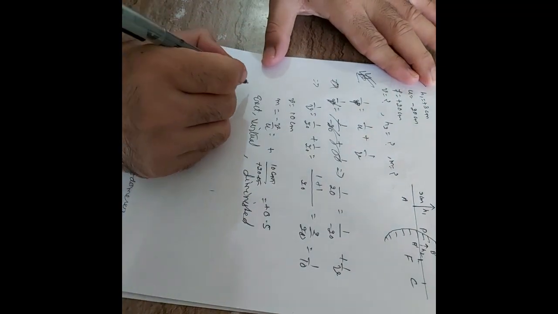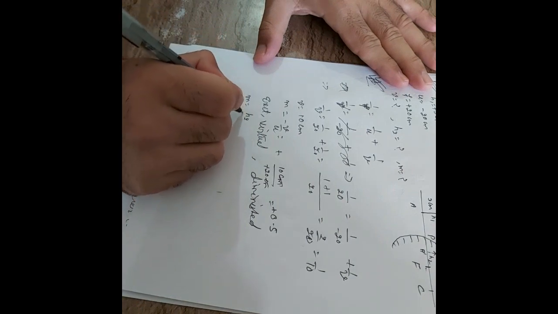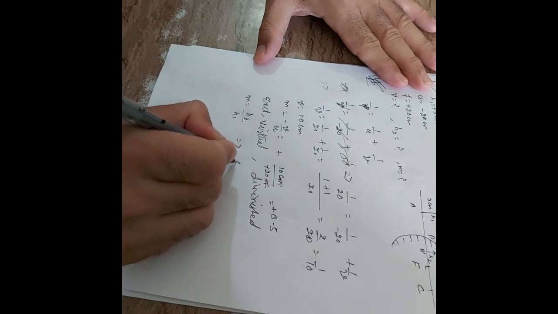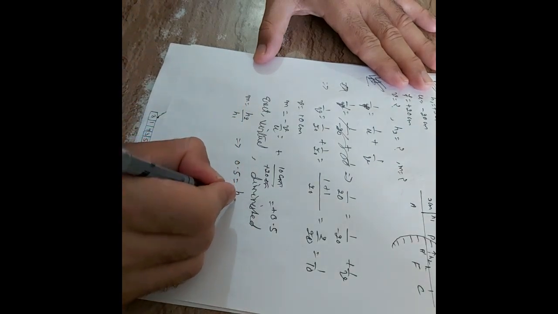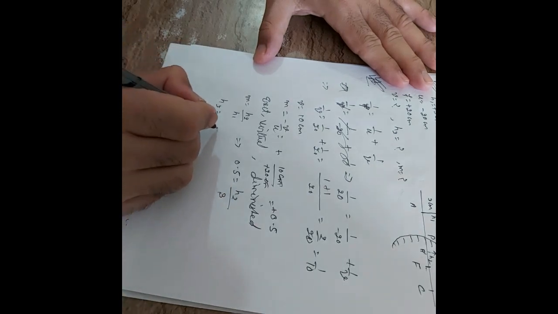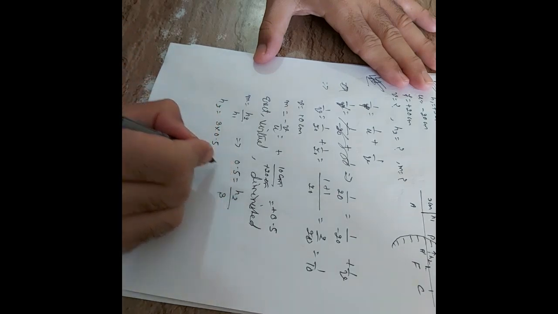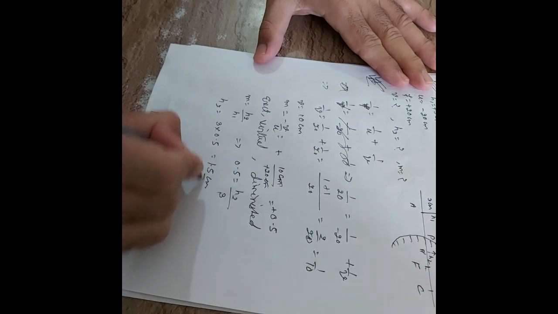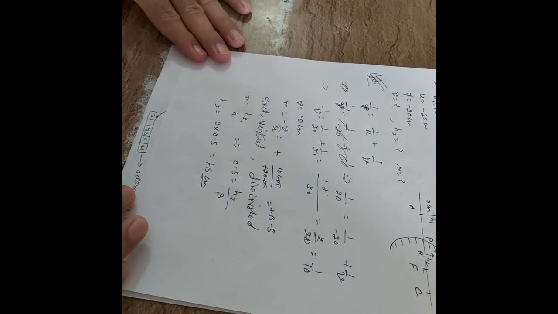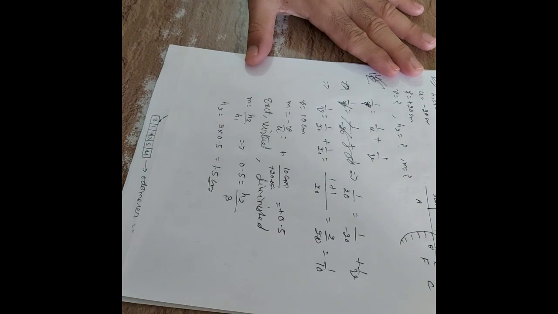Next is, what is the size of the image? M equals H2 divided by H1, and M is 0.5. H2 I have to calculate, and H1 is 3 centimeter. So how much will be H2? It is 3 into 0.5. So it will be 1.5 centimeter. So I can calculate the nature and size of the image with the help of this mirror formula.